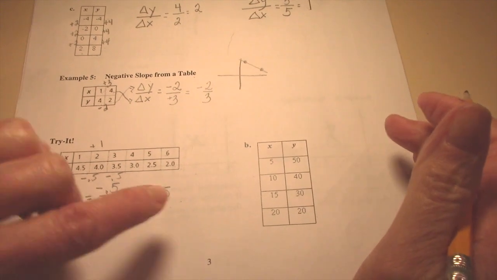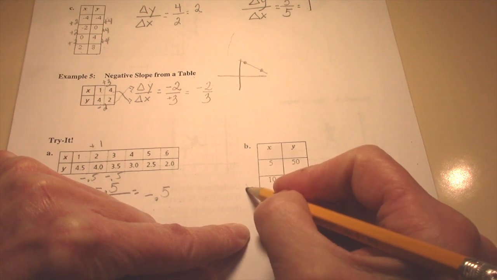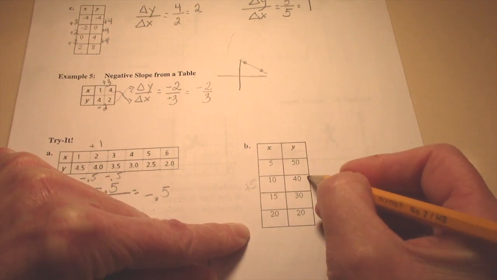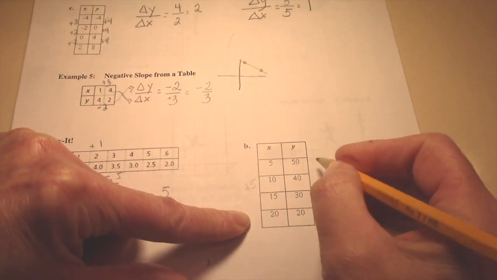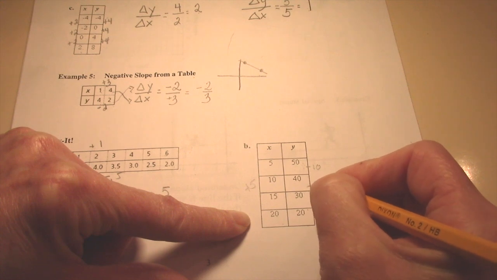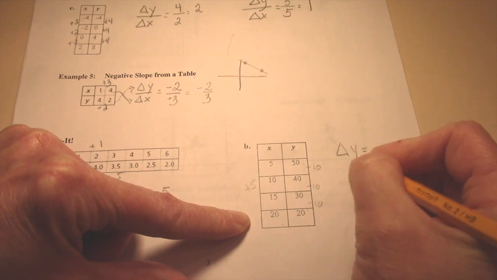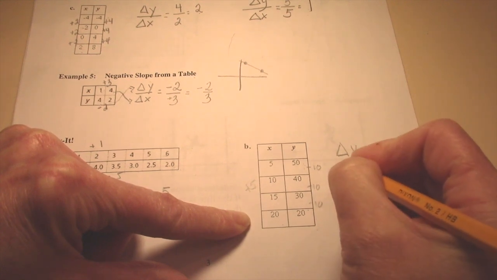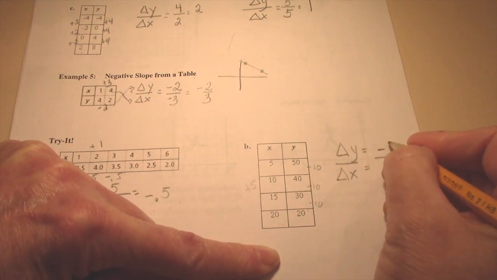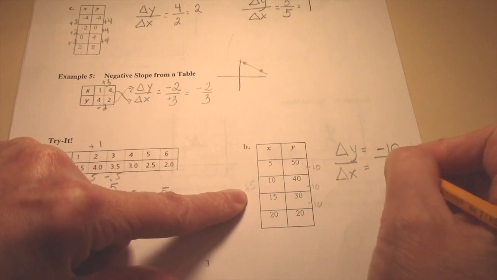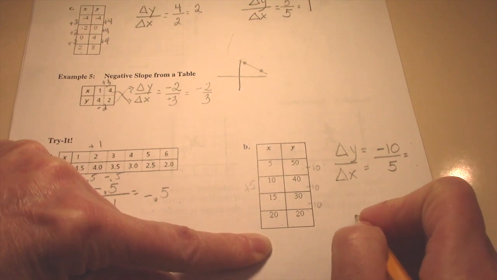All right, let's look at this one. Got our x's, got our y's. How is x increasing? By +5. What's y doing? It is decreasing, right? This is going down by -10, -10, -10, and so on. So the change in y over the change in x, I simply get on this side, the change in y is -10. The change in x is by +5, but that would be simplified to -2.